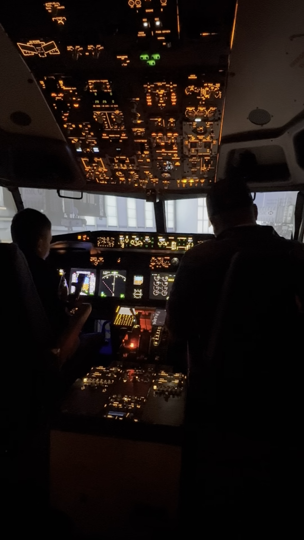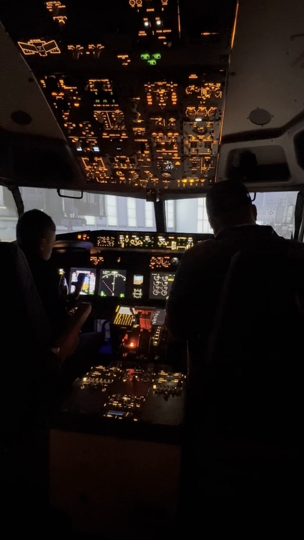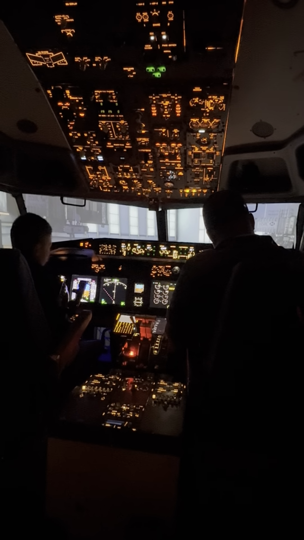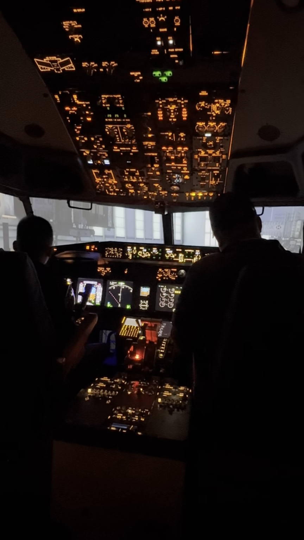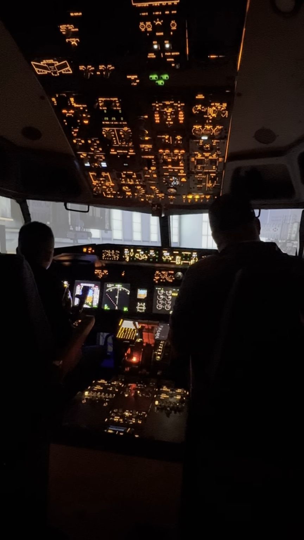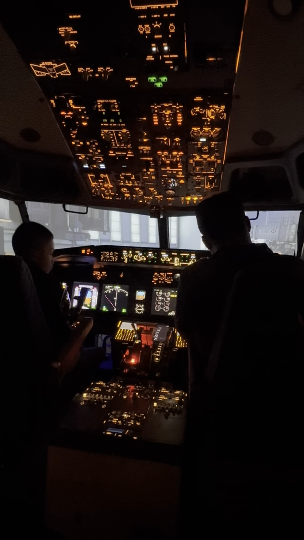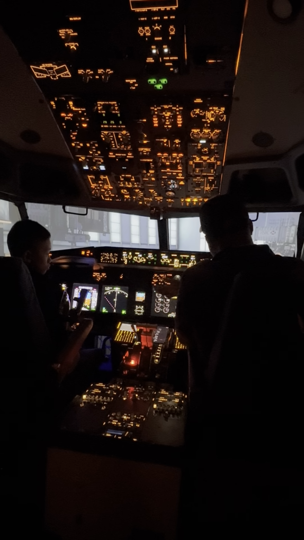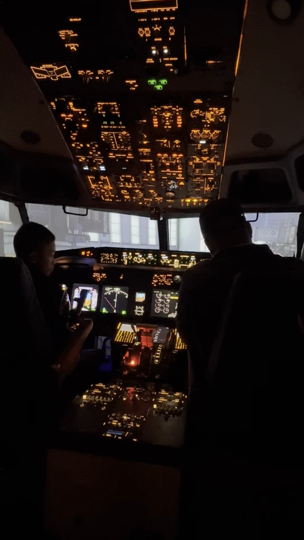Flights, LAX to San Diego. Okay, I'm going to send this to the map. Okay. So you're at LAX, you're going to take off, you're going to make a left, and you're going to fly to these waypoints.